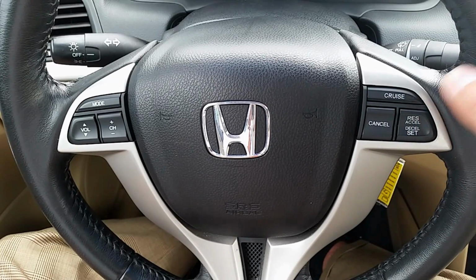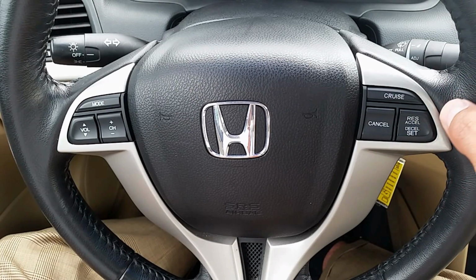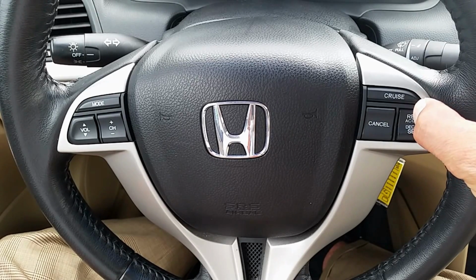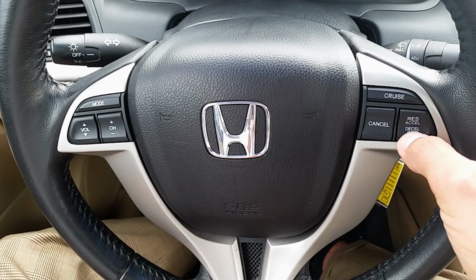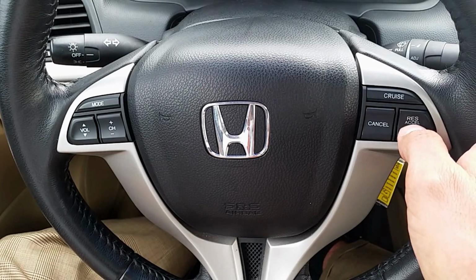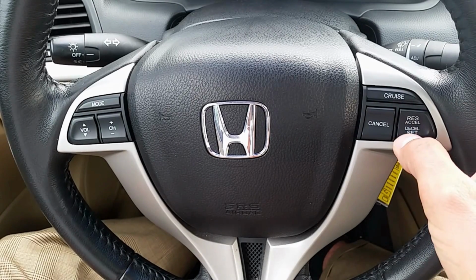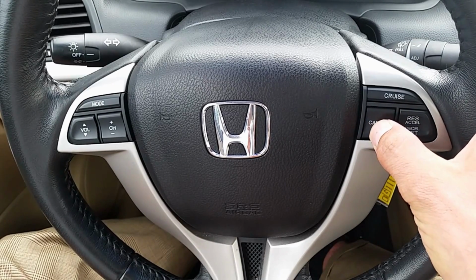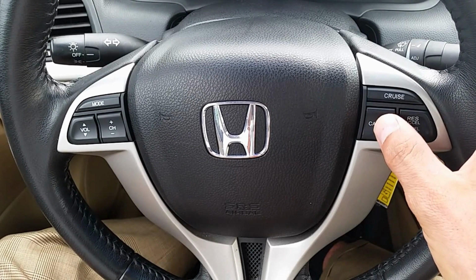At that point, let's say you're cruising at that speed, it's 60 miles per hour, you can use this toggle to speed up by pressing it up, to decelerate or slow down by pressing it down. That's why it says accel for up, decel for down.